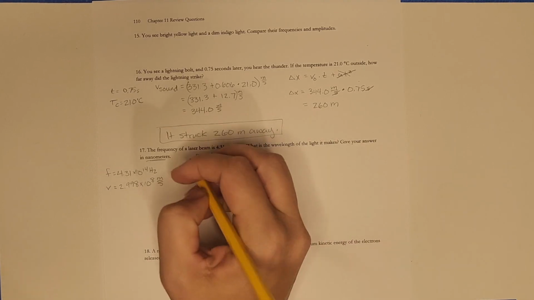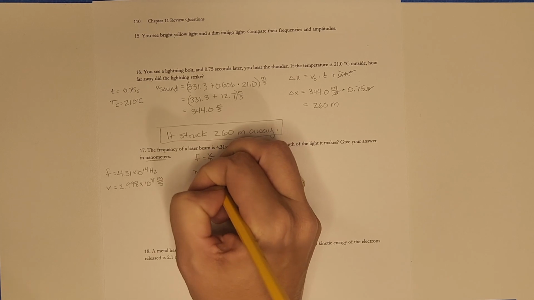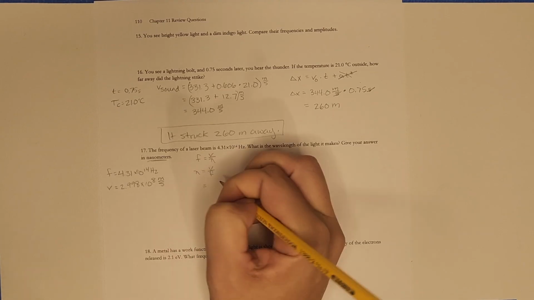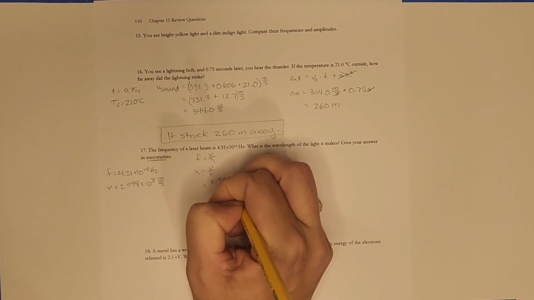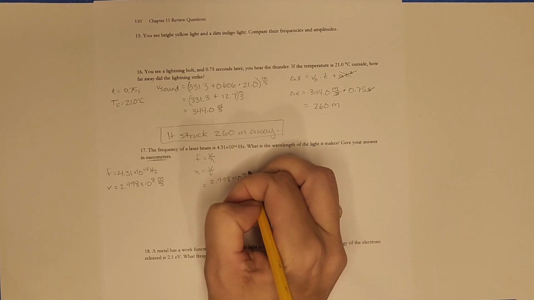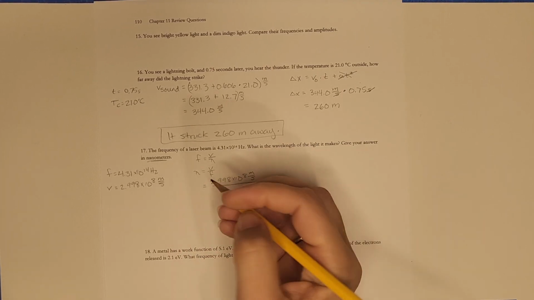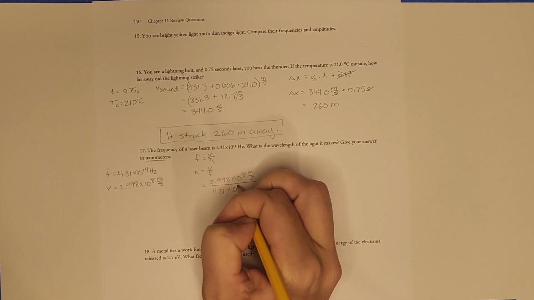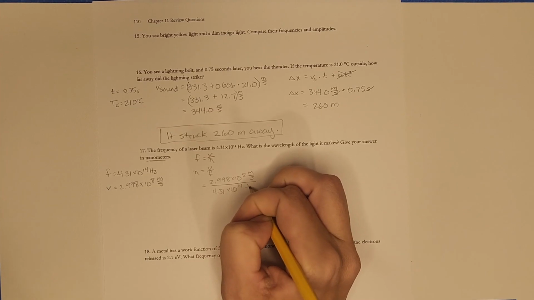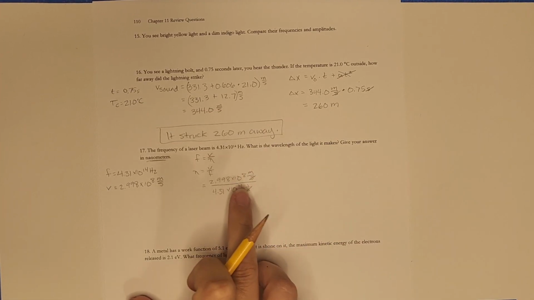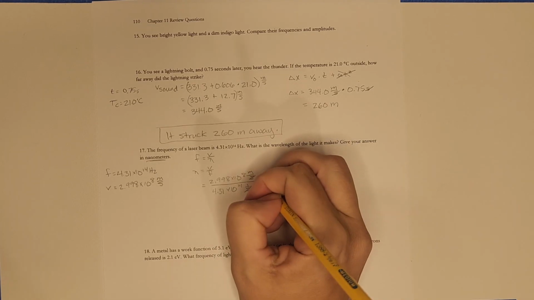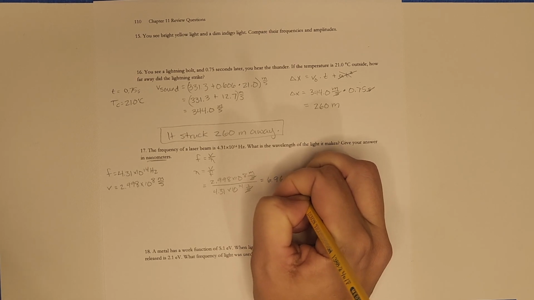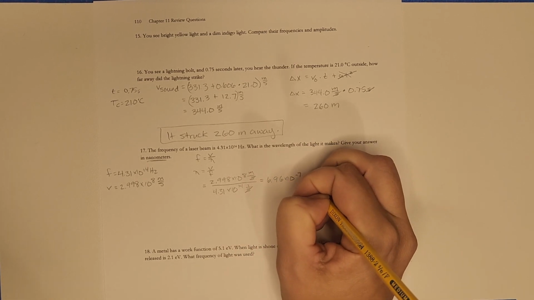Okay, so wavelength, of course, is going to equal velocity divided by frequency, and so 2.998 times 10 to the 8th meters per second divided by 4.31 times 10 to the 14th, 1 per second. So we're going to end up with meters, okay? We get 6.96 times 10 to the negative 7th meters.